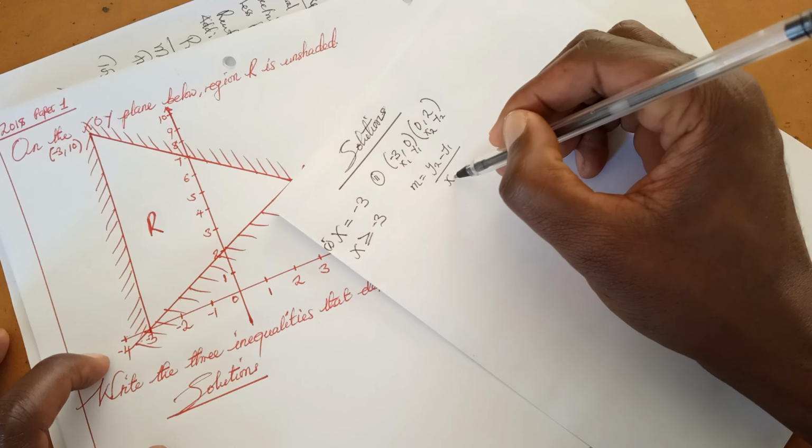In this formula, we replace. Our gradient will be equal to, what is our y2? Our y2 is 2, minus our y1, which is 0, over our x2, which is 0, minus our x1, which is -3, so in the bracket we put -3.